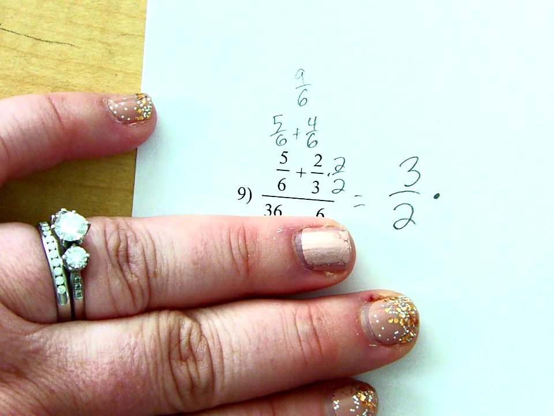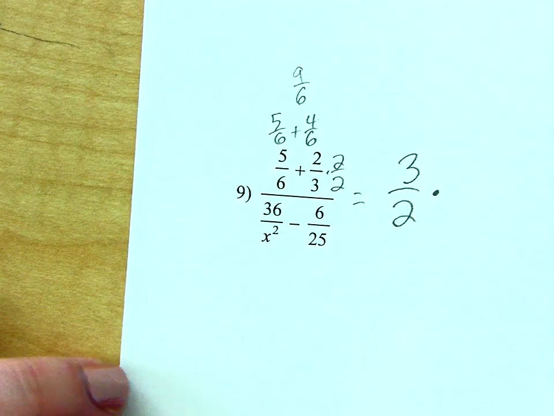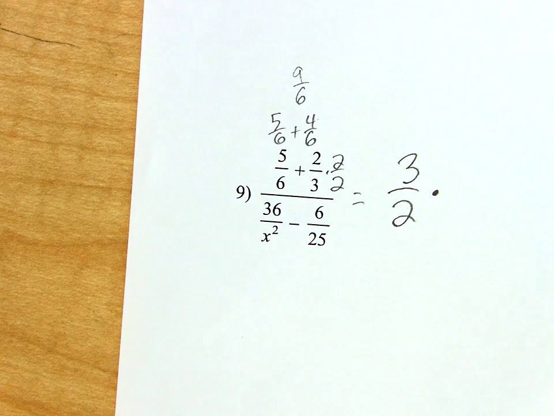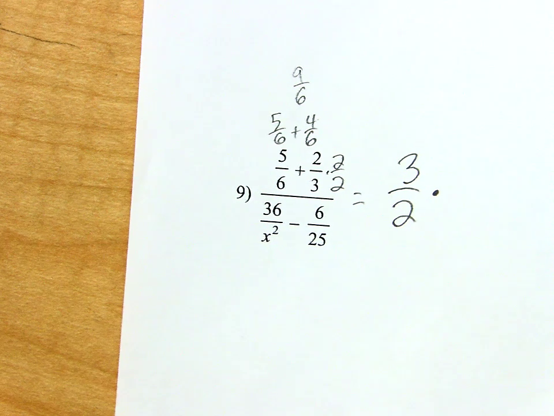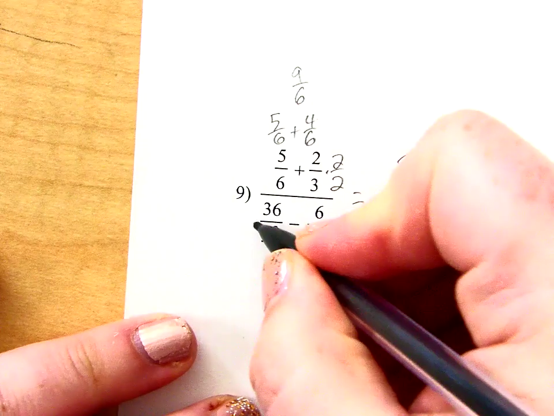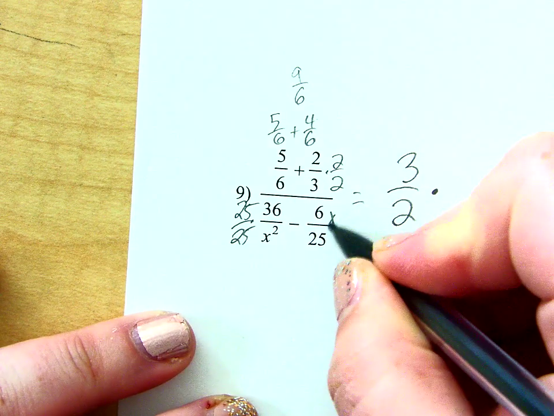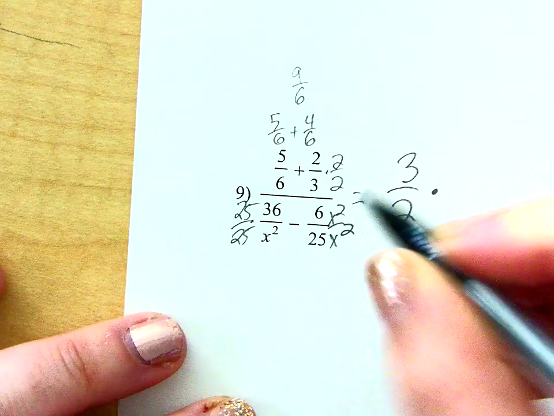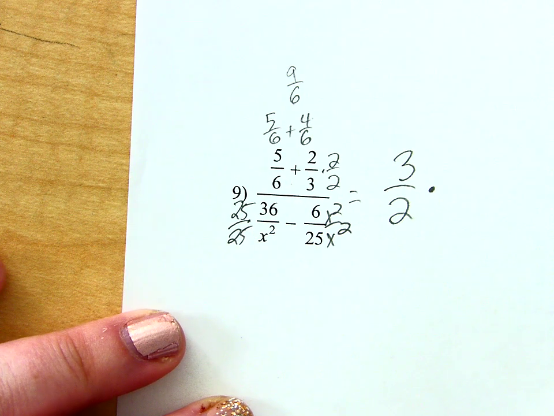There's my numerator. Now I'll look at the denominator and figure that out. My common denominator in the denominator is 25x squared. So, this guy needs to be multiplied by 25 over 25, and you need x squared over x squared. Good thing you have 900.